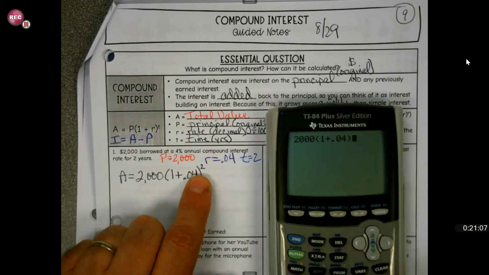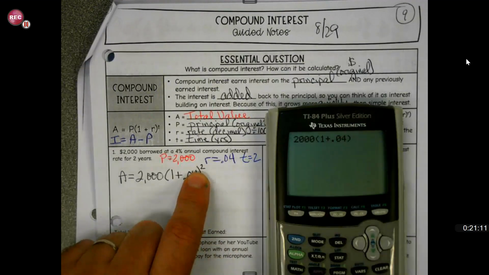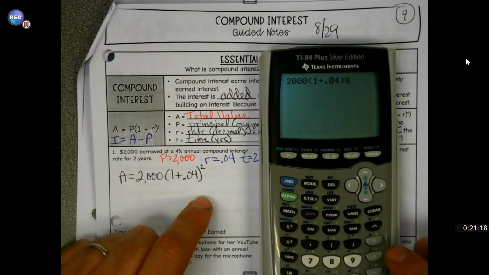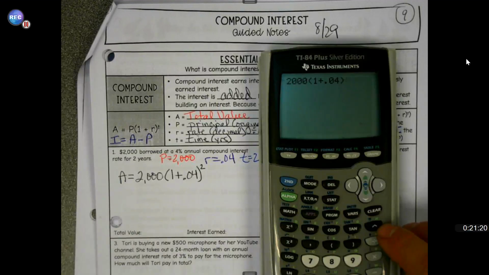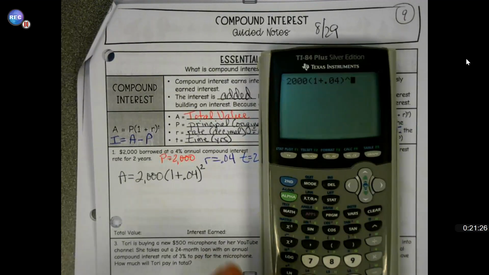When you go to do the exponent, okay, if it's just 2 or squared like it is, there's a button for that, but that's not the one I'm going to show you because I want us to be flexible. The button right above divide, that little up arrow called a caret, that's what we're going to use for our exponent, and then put our number.